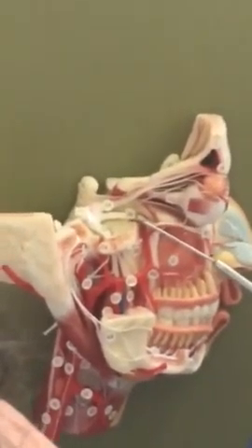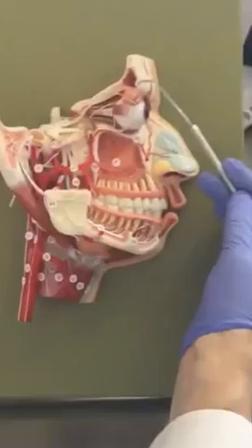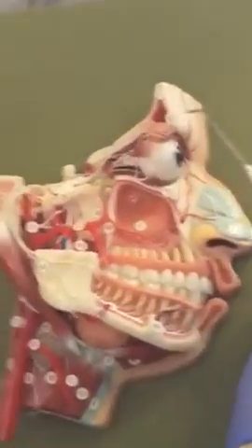34 is the ophthalmic nerve. 35, I don't know where. 36 is maxillary nerve. 37 is mandibular nerve. Where is 35? 35 is here. 35. Nice. So, what is 35? We dissected this. Can't see. In front.